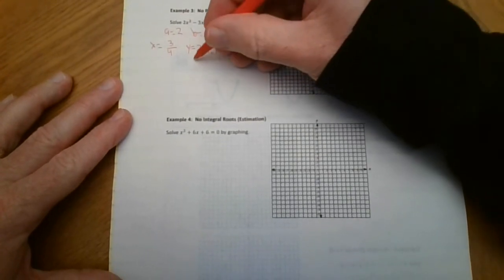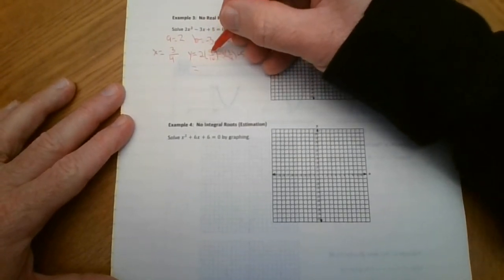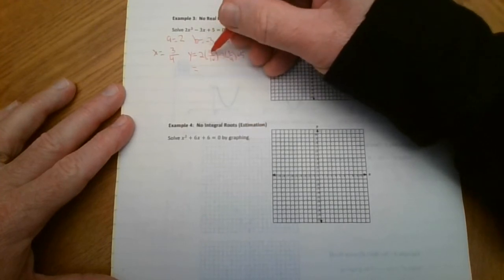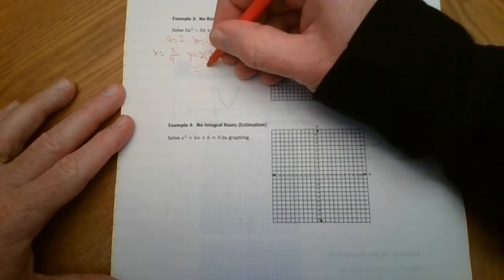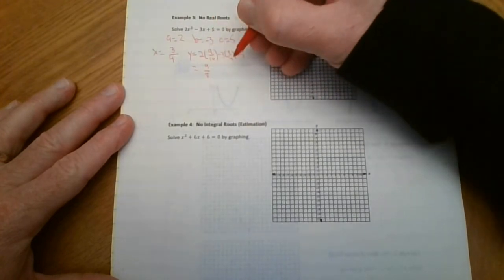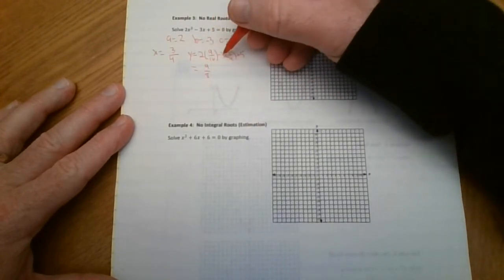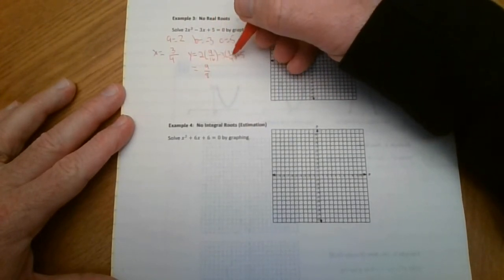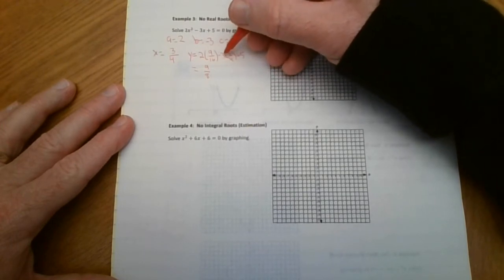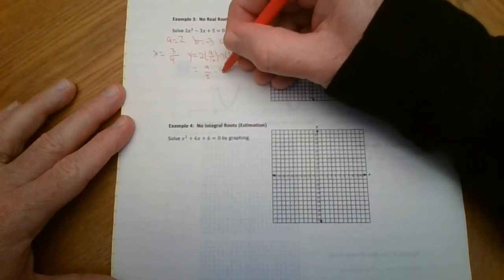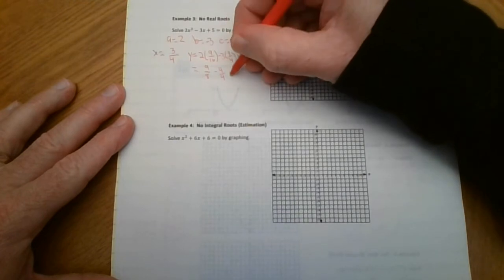So I'm going to have to do these fractions. 2 times 9/16, I end up with 18/16. I'm going to reduce that down to 9/8. Again, if you're using decimals, that's fine. 3 times 3/4, it's like 3/1, so that's 9/4. And then the plus 5.